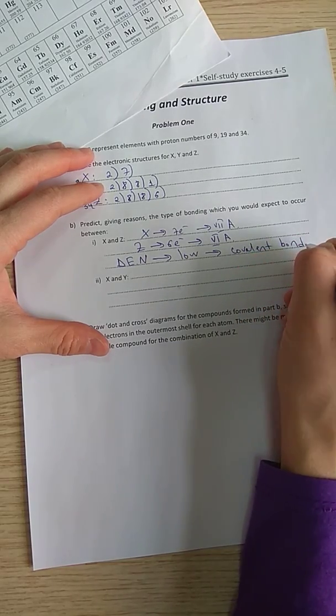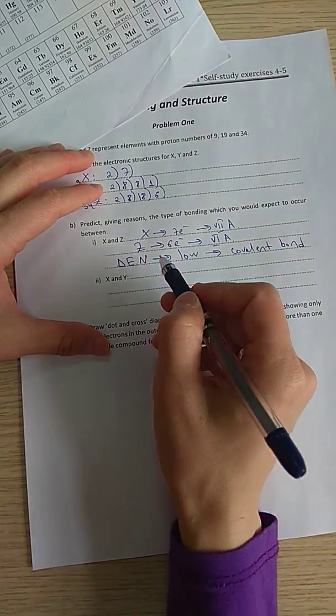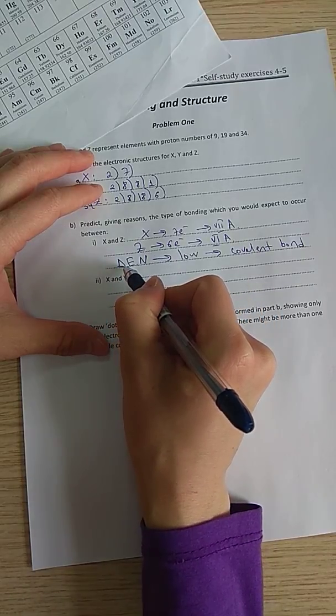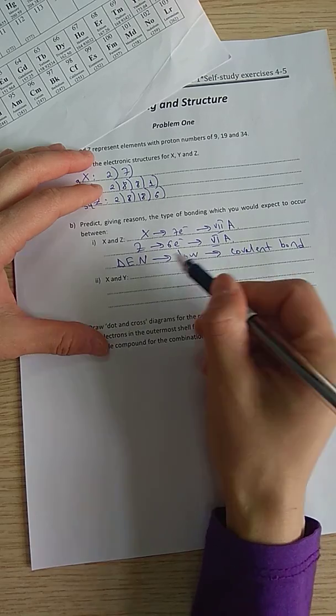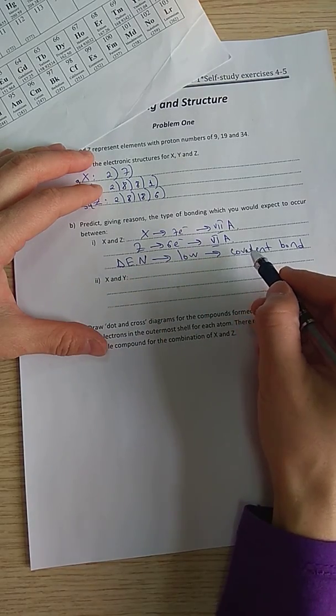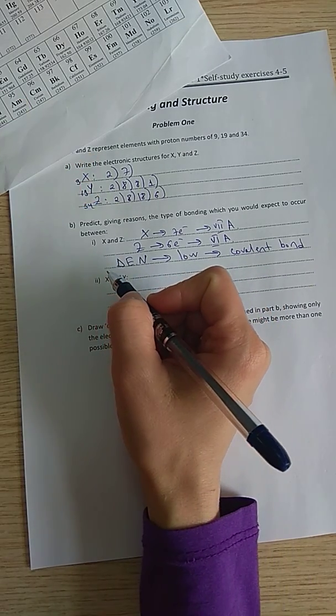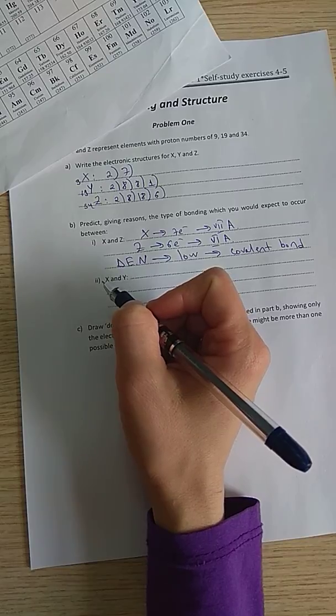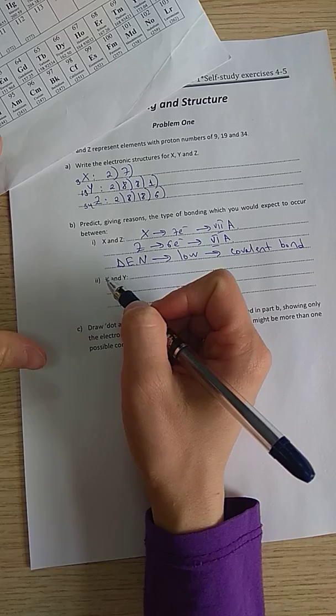It might be a polar or non-polar covalent bond depending on the actual difference. So if it is lower than 0.3, it will be a non-polar covalent bond. If it is bigger than 0.3, it will form a polar covalent bond. But these values, 0.3 and 1.7, are not exact values. They are just approximate values to give you an idea what type of bonding will be formed.